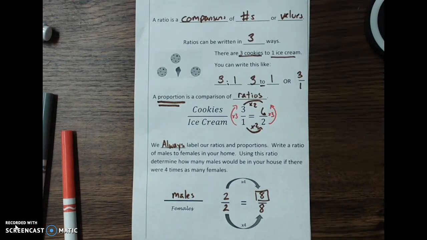Anybody want to share their ratio? How many males to females do you have in your family? 6 males to 2 females. So if you had 4 times as many females, how many males would you have? 24.